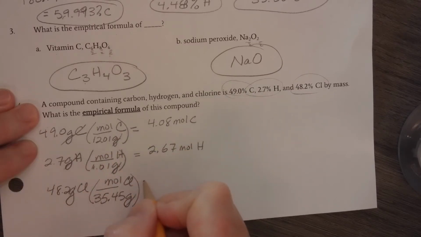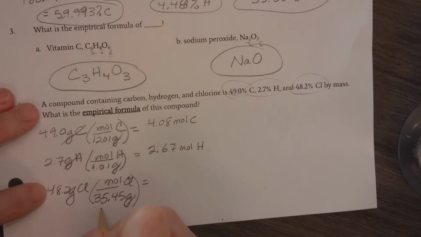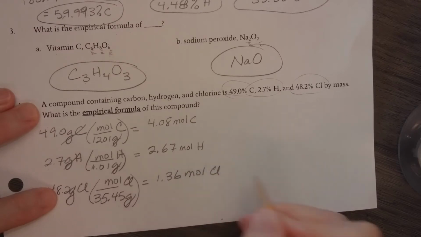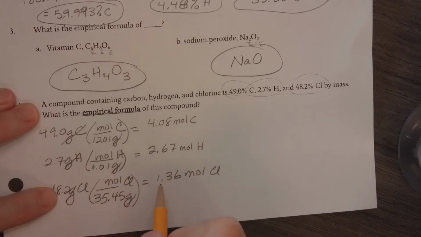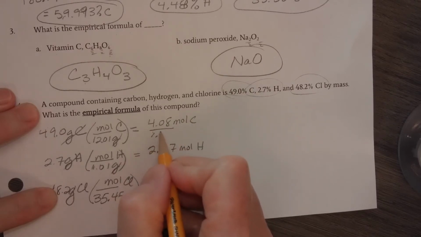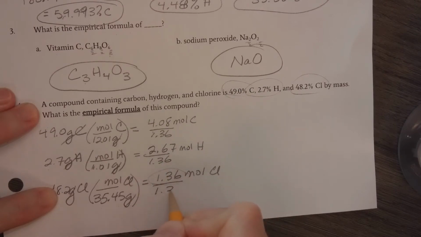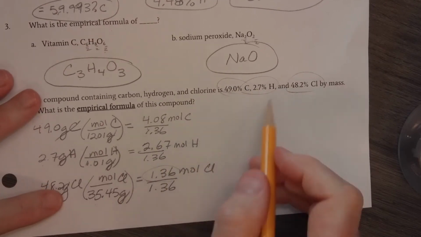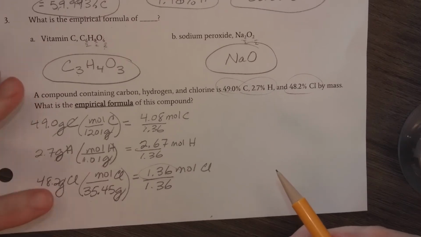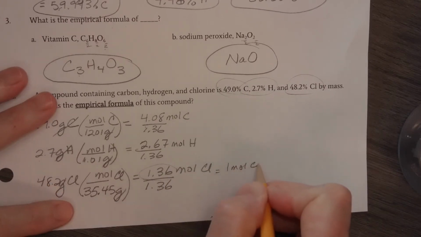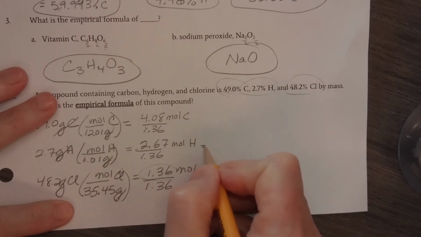And then the chlorine, 48.2 divided by 35.45 is about 1.36 moles of chlorine. Now remember, the next step is to look for the smallest number, which is 1.36, so I'm going to divide them all by 1.36 to get the ratio. Again, we're trying to find the ratio of these atoms, carbon, hydrogen, and chlorine.